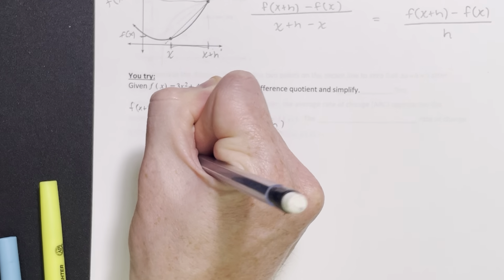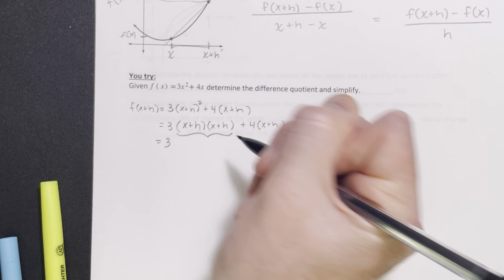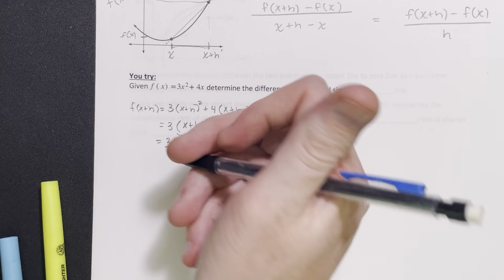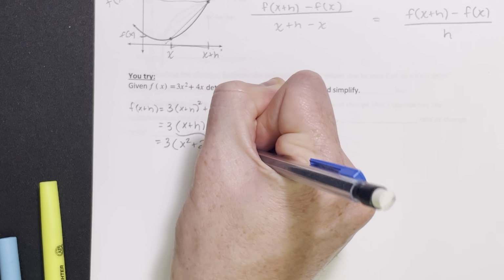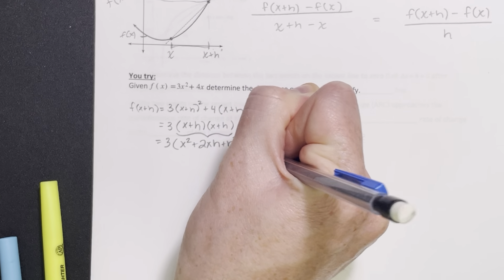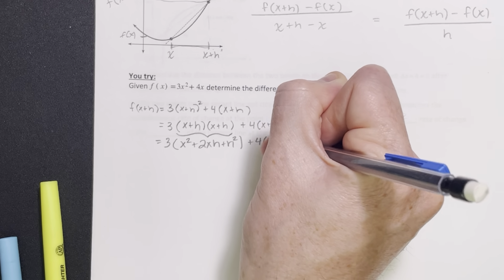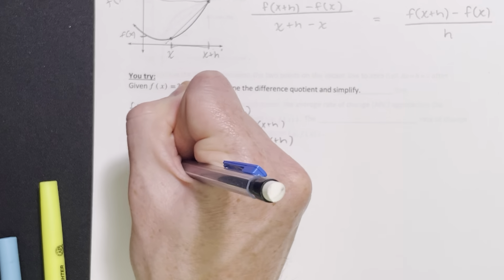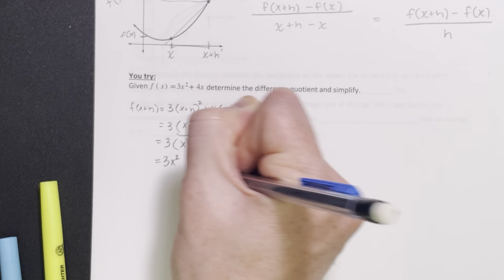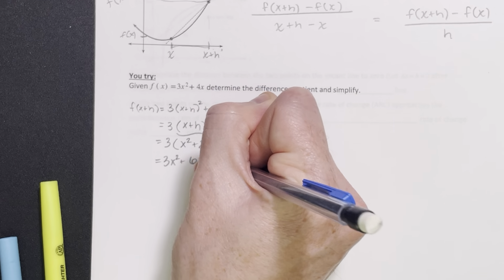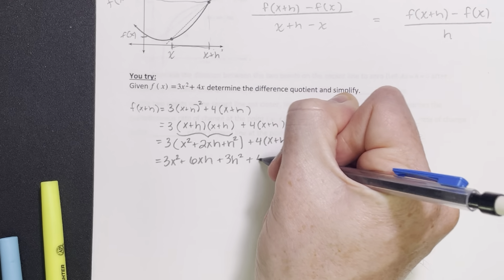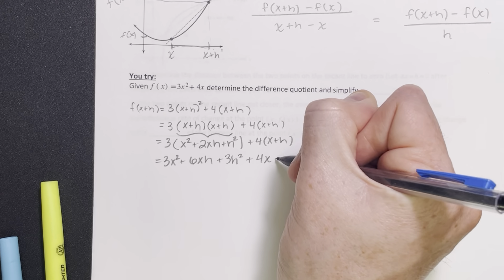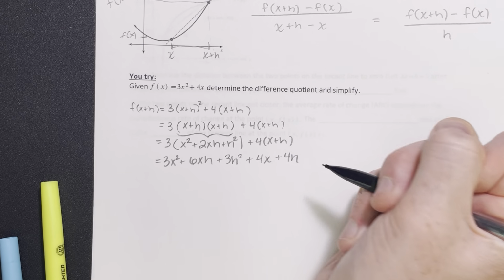We're going to distribute my x plus h so that we can get that value squared. I get x squared plus 2xh plus h squared. And now I can distribute to finish that out. That's 3x squared plus 6xh plus 3h squared. And then distributing the 4, I get plus 4x plus 4h.